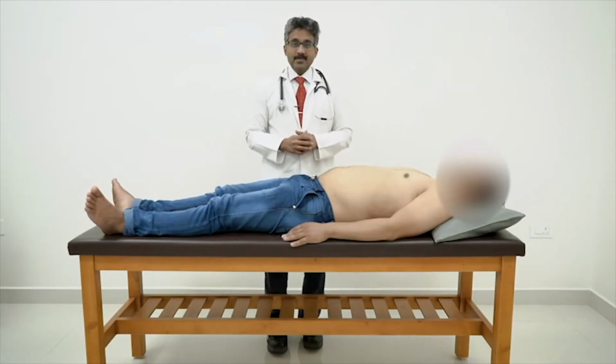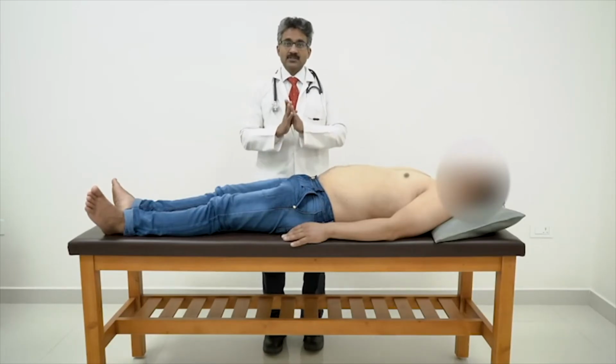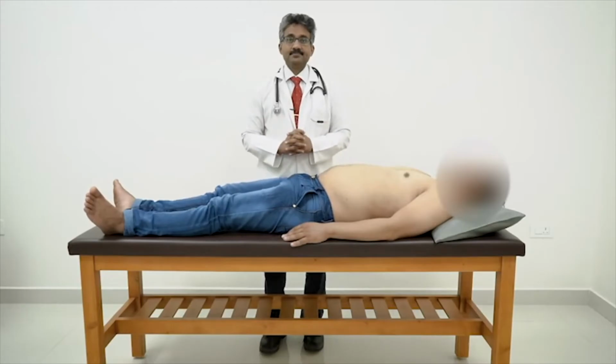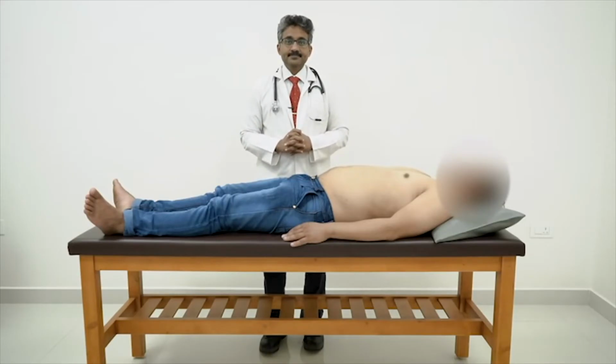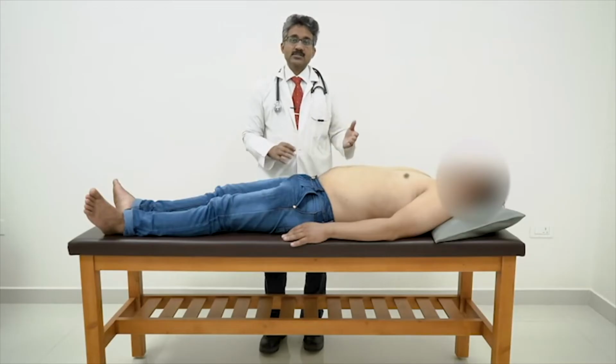So dear students, I repeat, S1 is produced by the closure of the atrioventricular valves. There are two components, M1 and T1. M1 occurs early, T1 occurs later. Loud S1 is produced by mitral stenosis, tricuspid stenosis, and short PR interval.